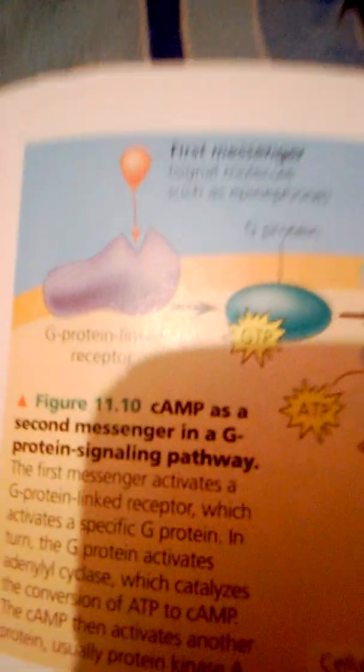Small molecules and ions as second messengers. Not all components of signal transduction pathways are proteins. Many signaling pathways also involve small, non-protein, water-soluble molecules or ions called second messengers.